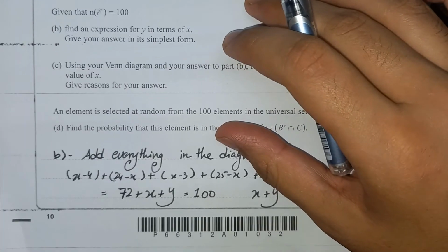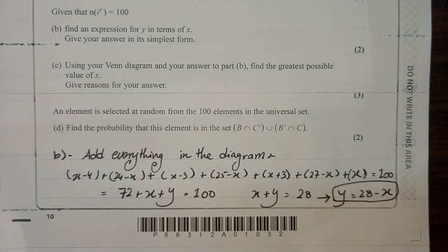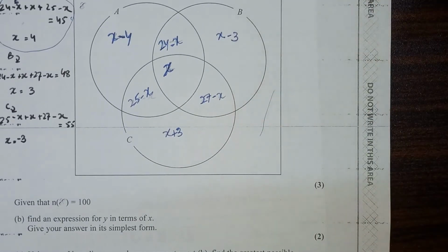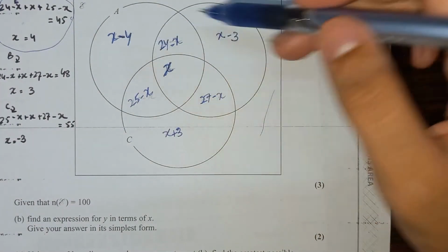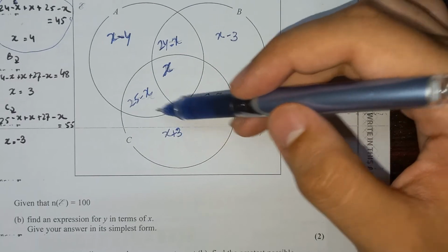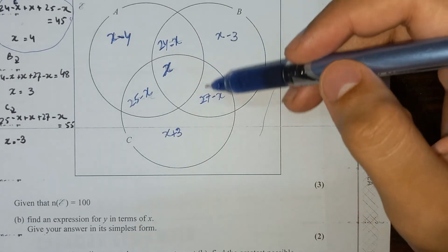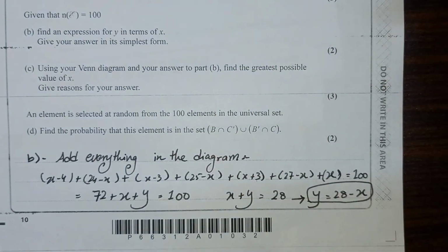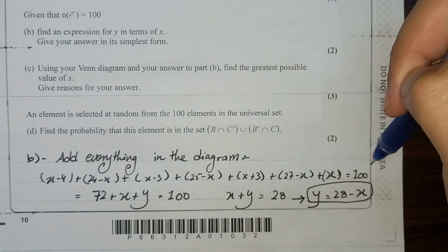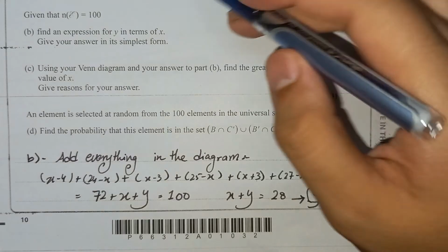So we have done this over here. Add everything inside the diagram. So what do we have in the diagram? All of these values: x minus 4, x minus 3, x plus 3, 25 minus x, 24 minus x, 27 minus x, and x. Add everything in the diagram and equal it to 100, because that's the total amount.